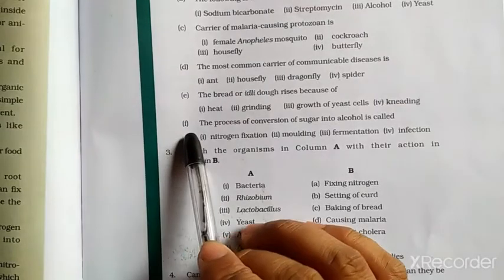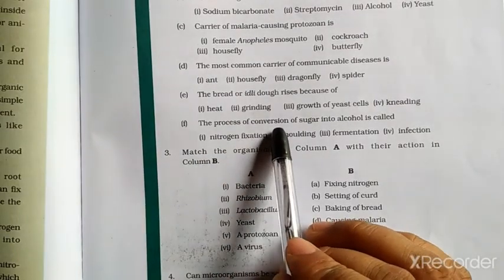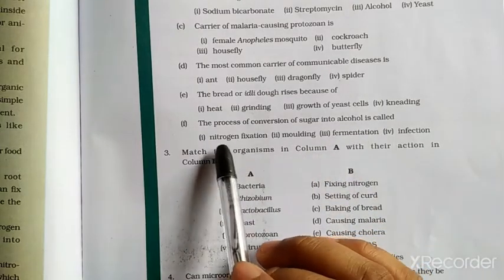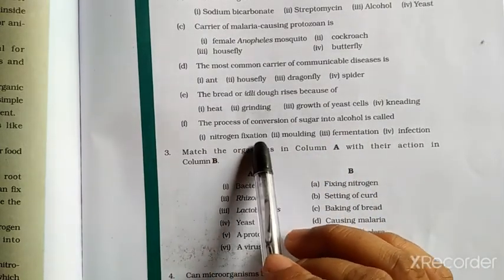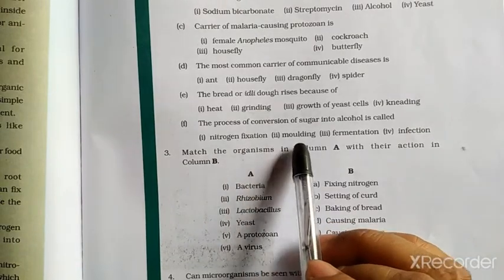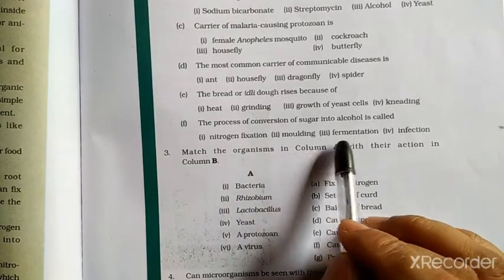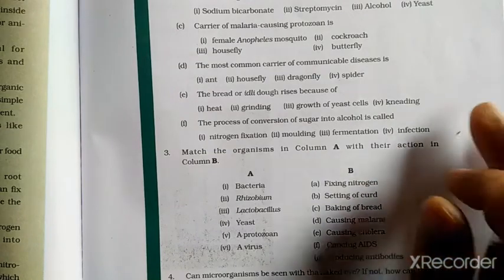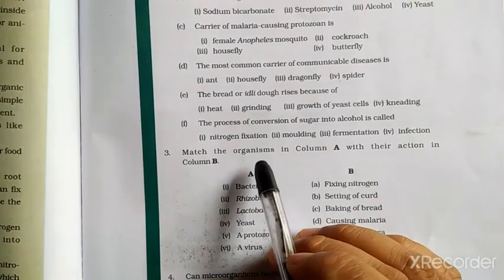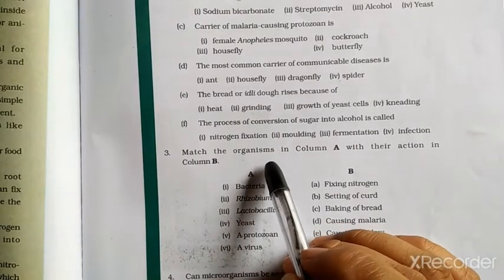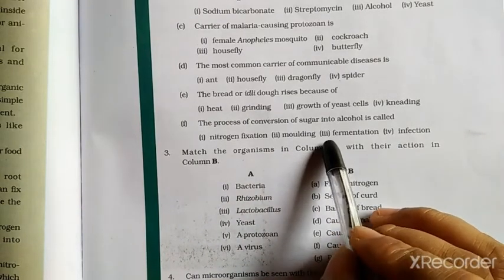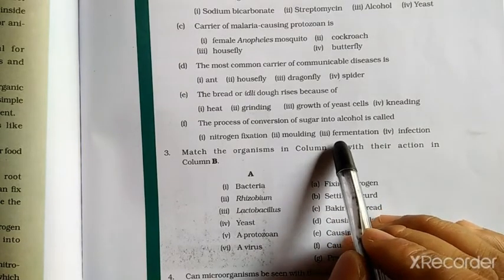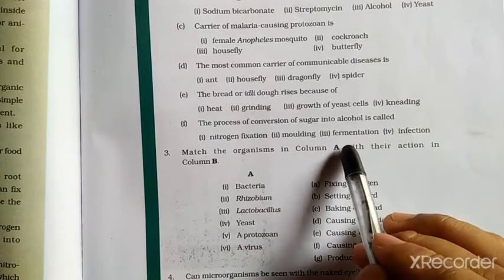Number F. Let's see. The process of conversion of sugar into alcohol is called number 1, nitrogen fixation. Number 2, molding. Number 3, fermentation. Number 4, infection. Which one is the correct answer? So the correct answer is option number 3, fermentation. Conversion of sugar into alcohol, that is called fermentation.